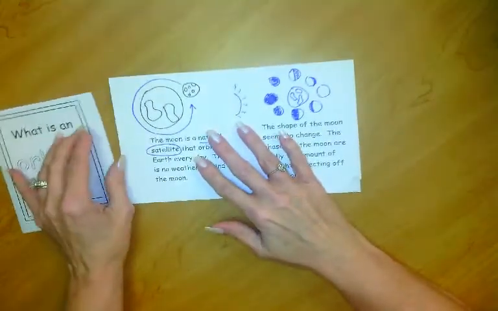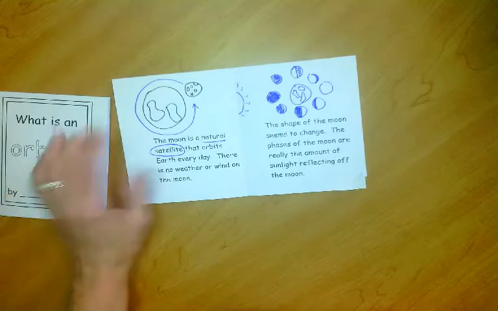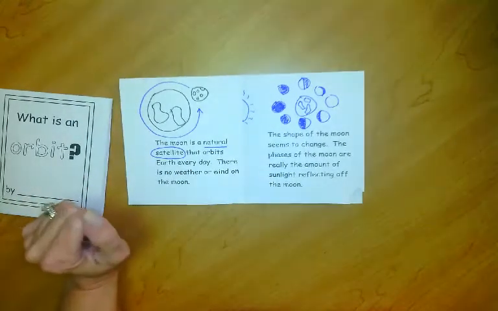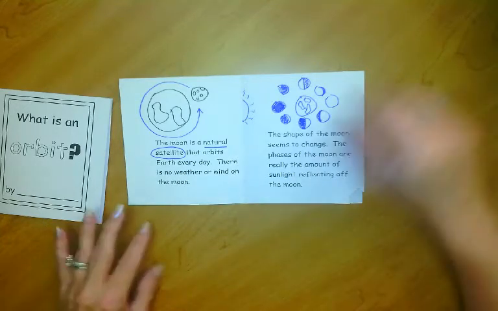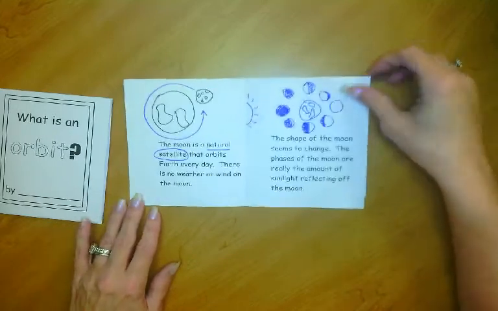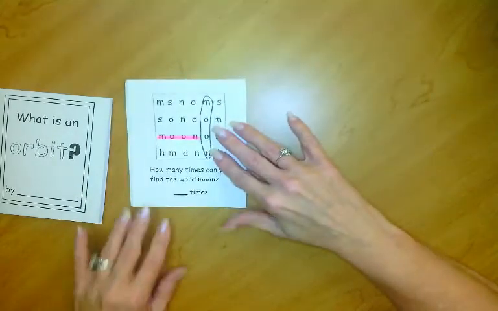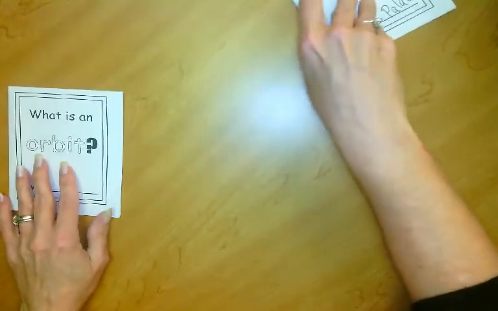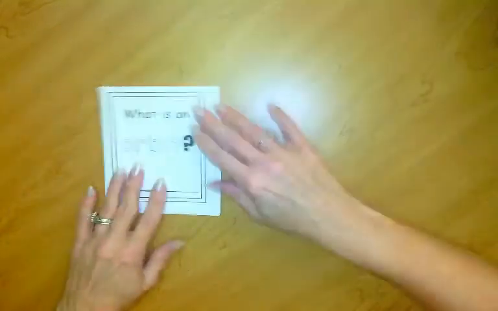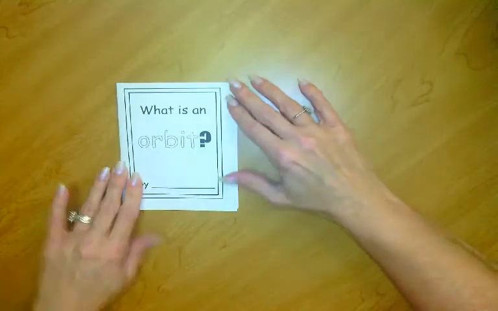I'm going to go ahead and pause this right here really quickly. That way you can stop the video if you need to so that you can see what needed to be done on this book. And then don't forget to do your highlighting in the back and count how many times you find the word there. So what I'm going to go over with you right now is your "What Is an Orbit?" page.